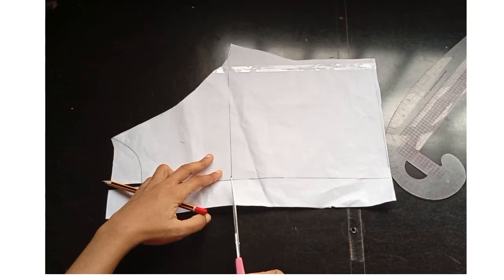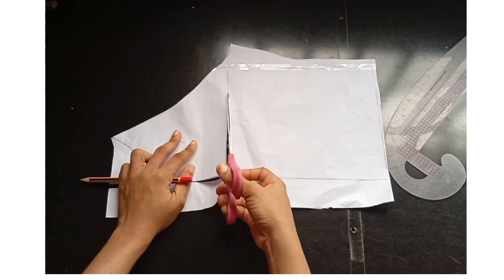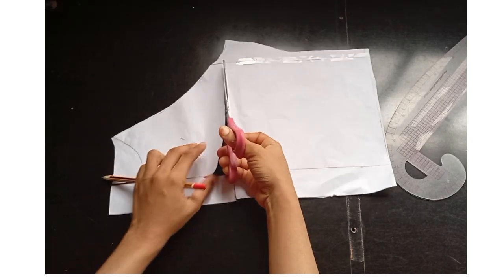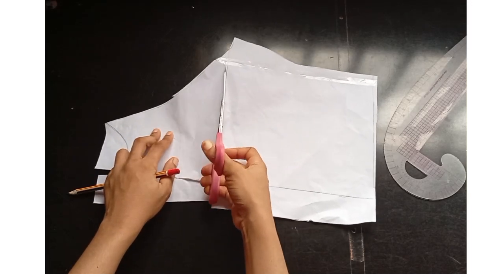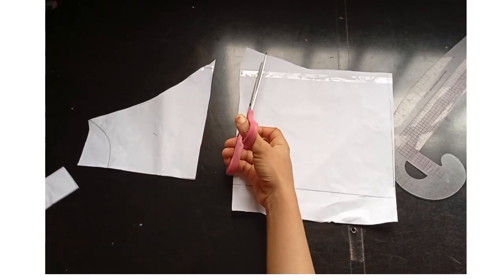Now from this part, I'll go ahead to cut out the zipper allowance on this pattern. And I'll also cut out the chest line area, because if you look at the back of the dress, it is separate from the chest line area. The upper part is slightly different, or it was joined together.